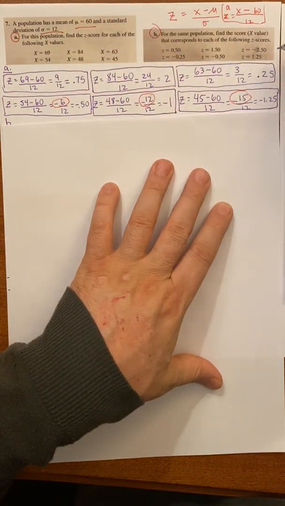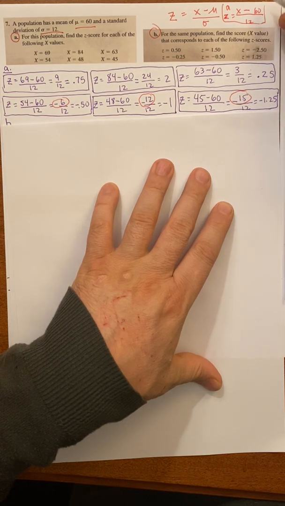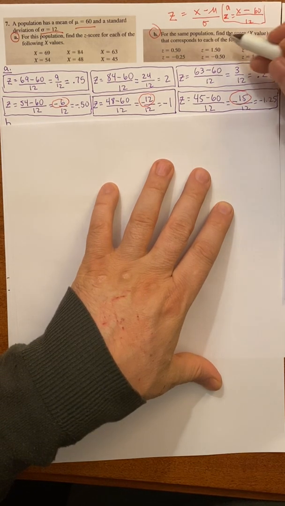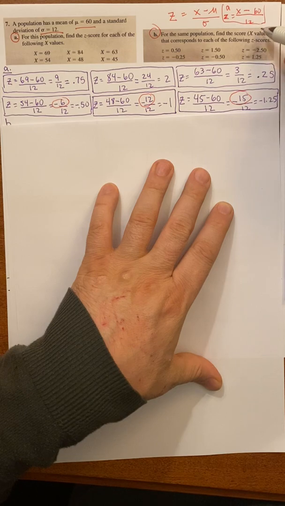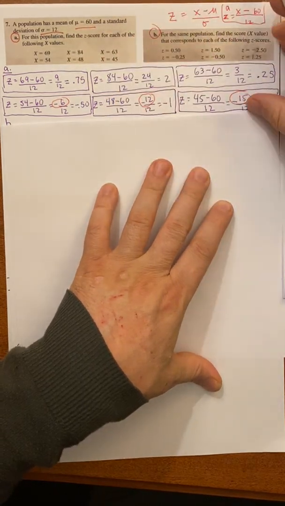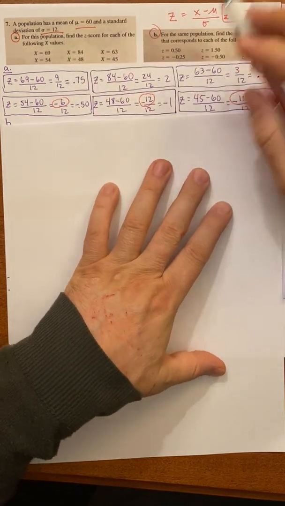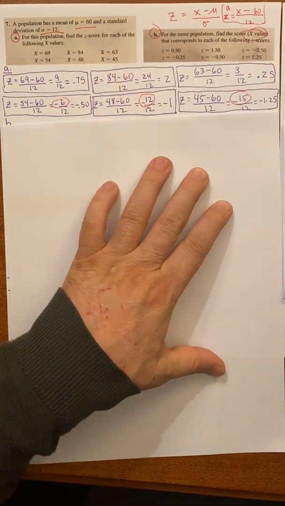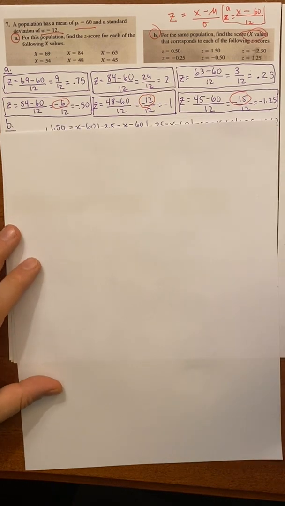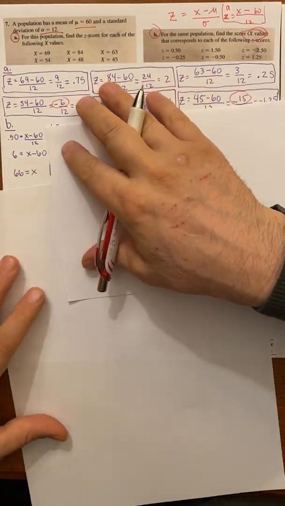Now the thing that you want to notice is that for the same population, we now find the score that corresponds to each of the following scores. So we still have the same mu and the same standard deviation. But instead of giving us x, now they're giving us z, and we have to solve for x. So I've got that set of problems starting here.